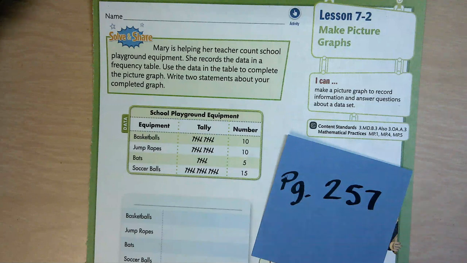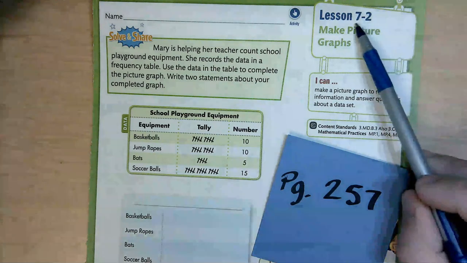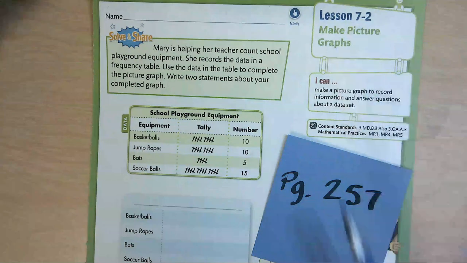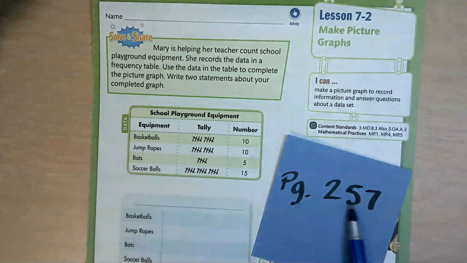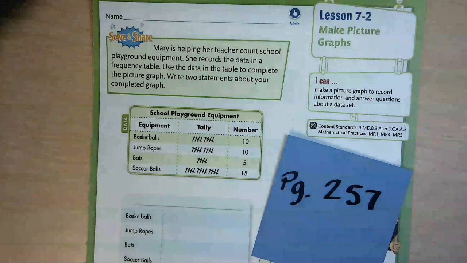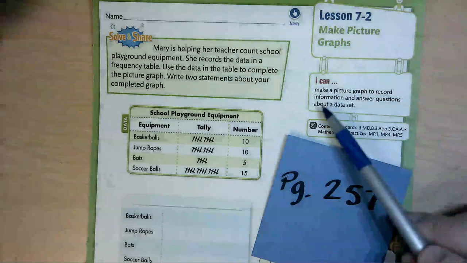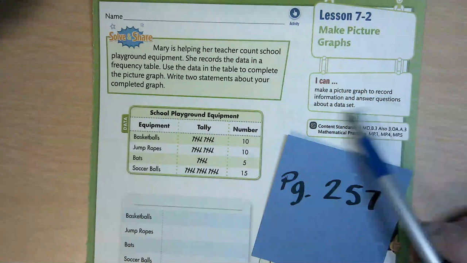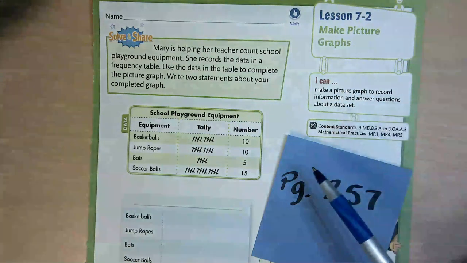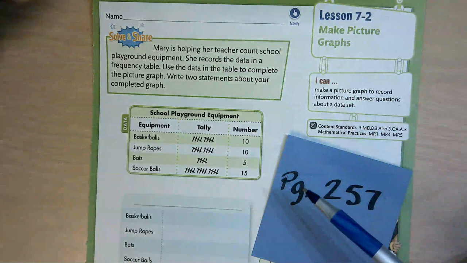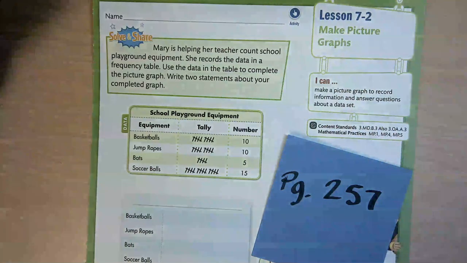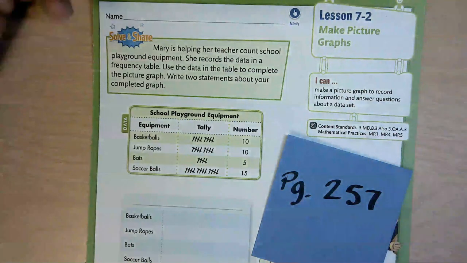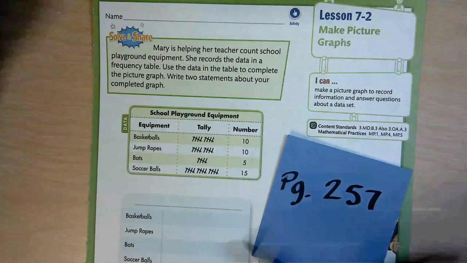Campbell. Today we are going to be working on lesson 7.2, Make Picture Graphs. So this is going to be on page 257. And at the end of today, we want you to be able to say, I can make a picture graph to record information and answer questions about the data set. So all that is just to mean that we can look at different types of graphs and be able to answer questions about it. Well, we're going to start off right here.